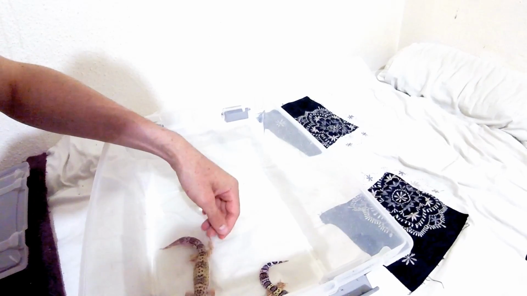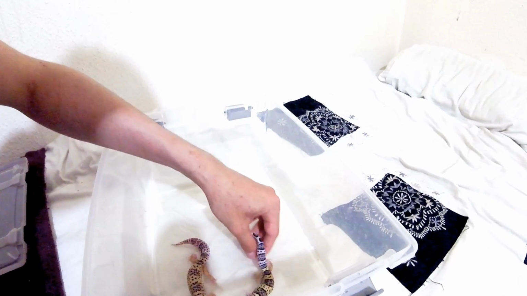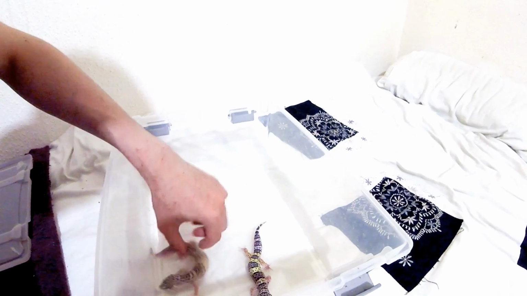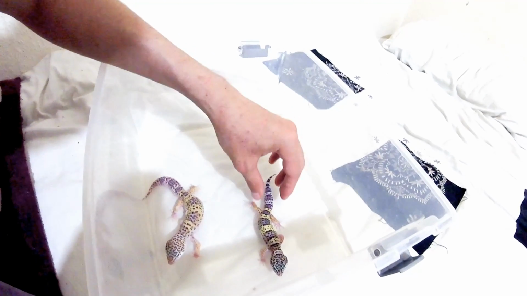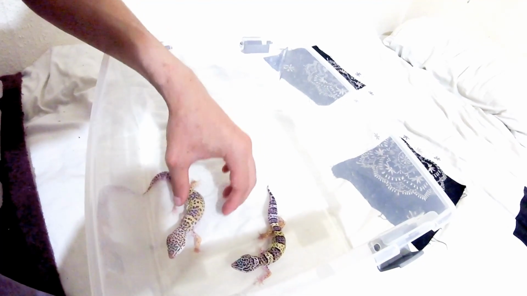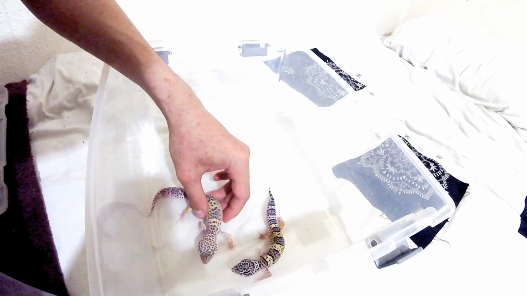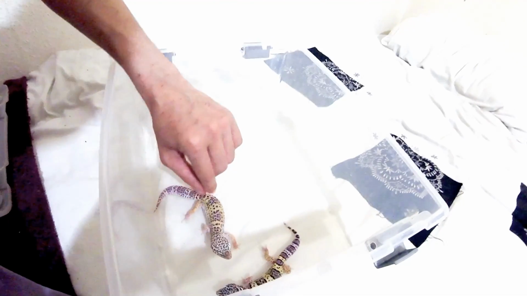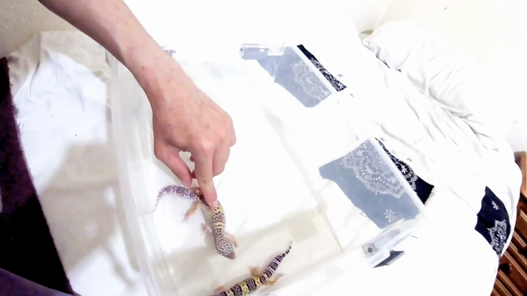Right. So these are max snow. You can see how the yellow coloration is slightly lighter than the normal morphs.